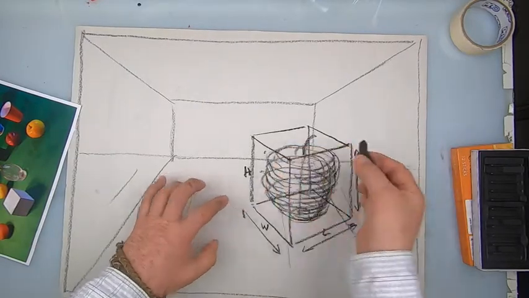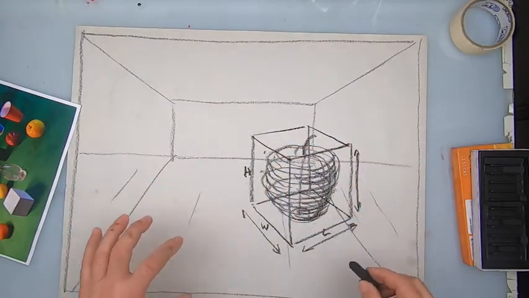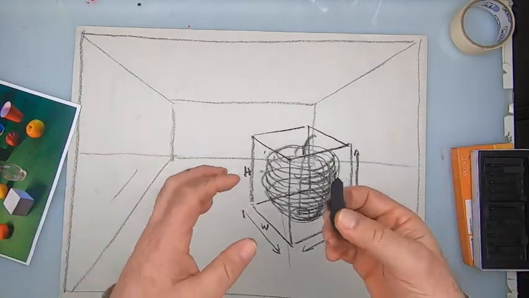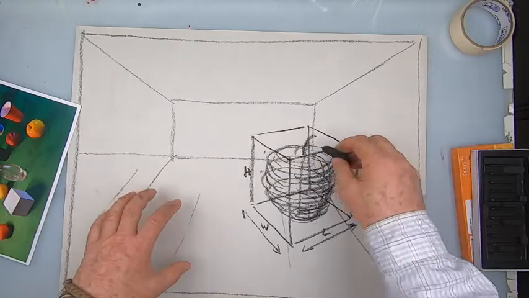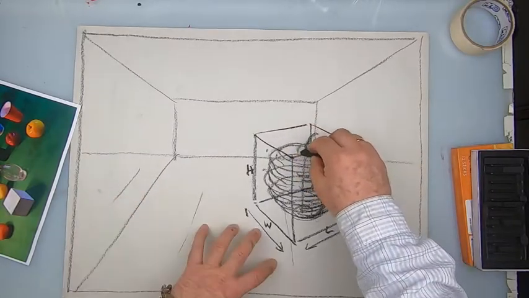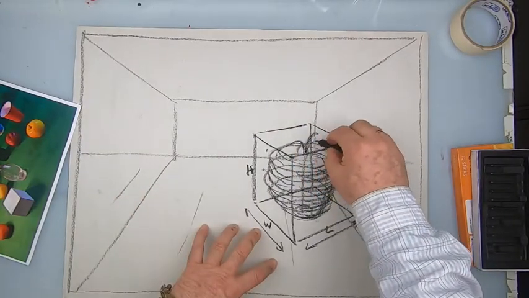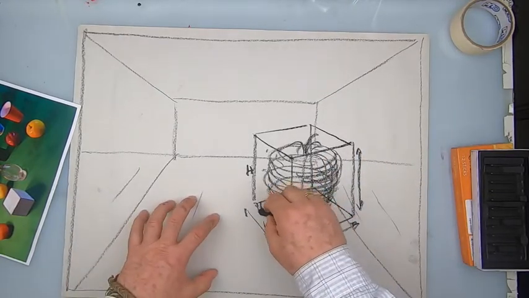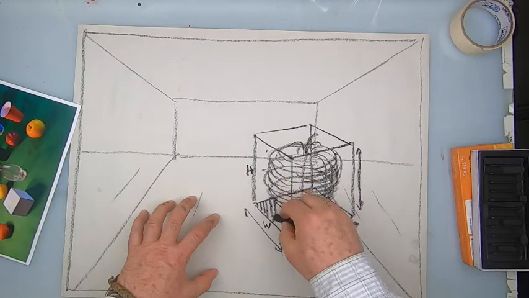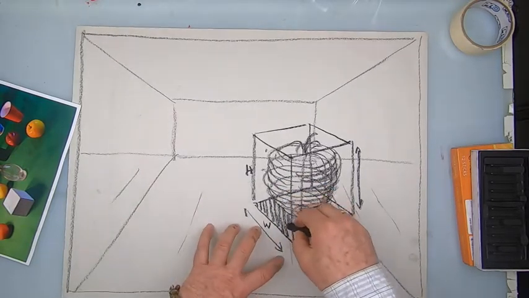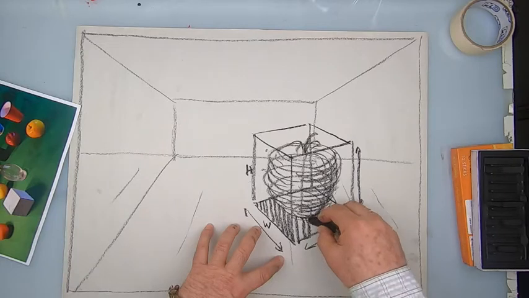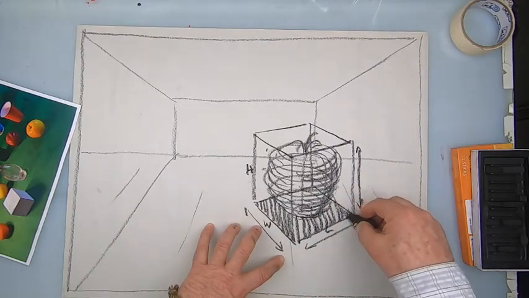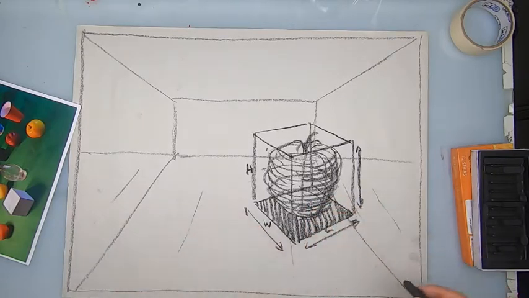Okay? This is very important to have a sense of this volume and the orientation of line direction with volume, right? It's going back in space, right? Okay. And again, this is the strategy for optimizing your illusion as you draw. Okay?